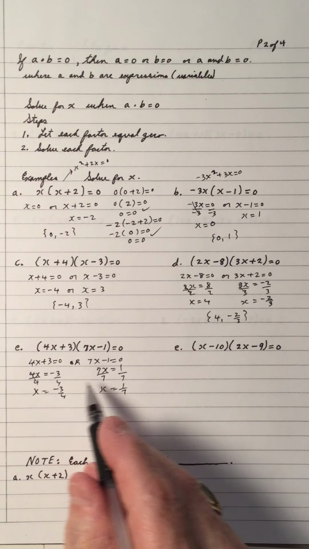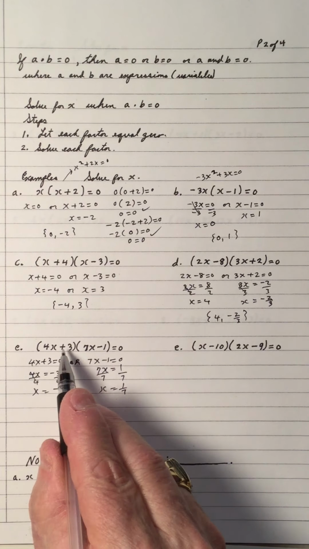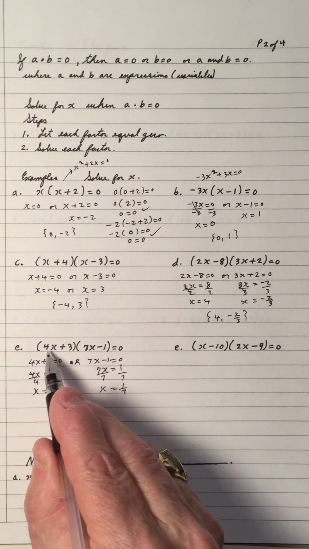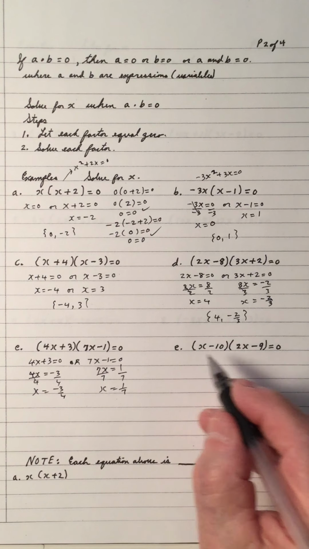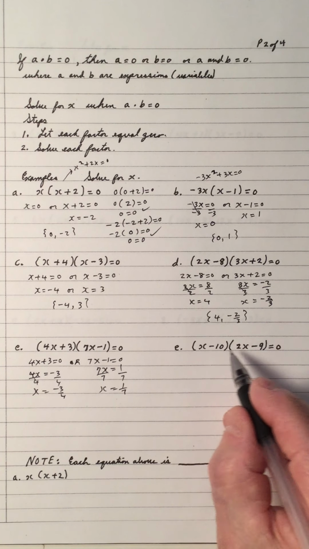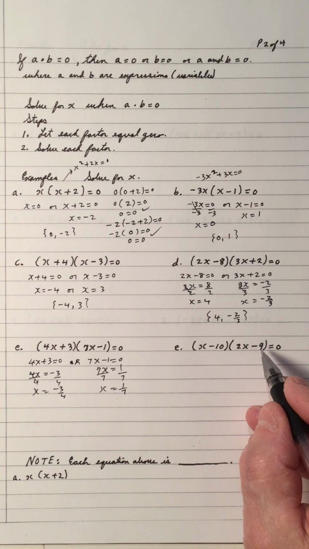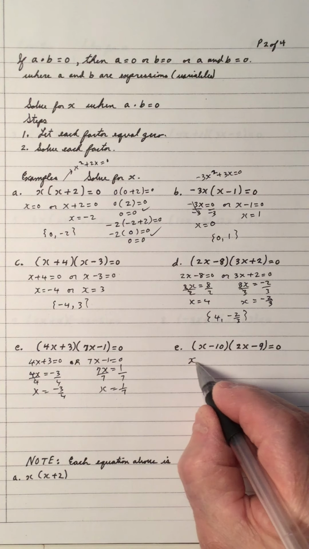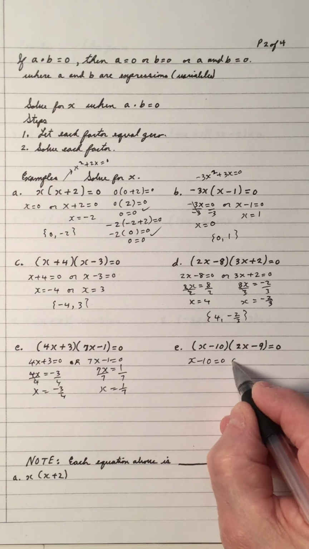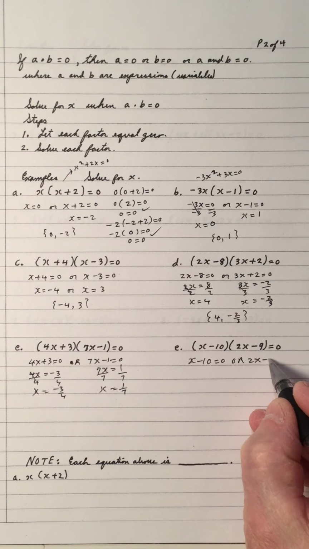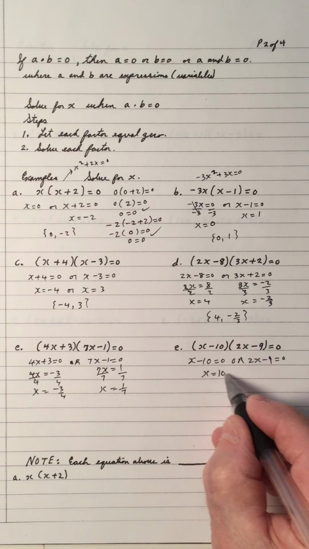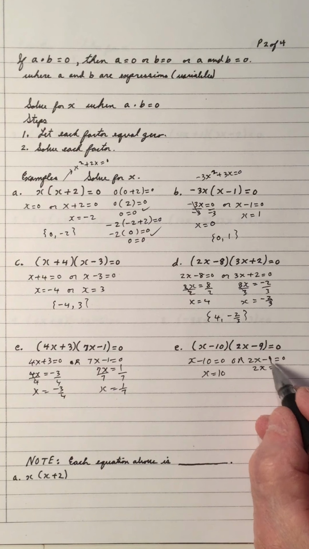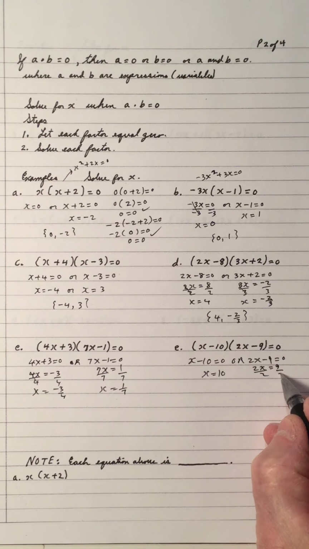So this time we have, again, 2 values. You get one coming from this expression. You get another one coming from this expression. E, we have x minus 10 times 2x minus 9. That's x minus 10 equals 0, or 2x minus 9 equals 0. X equals minus 10 becomes a plus 10. 2x minus 9 becomes a plus 9. And we divide by 2. X is 9 over 2.